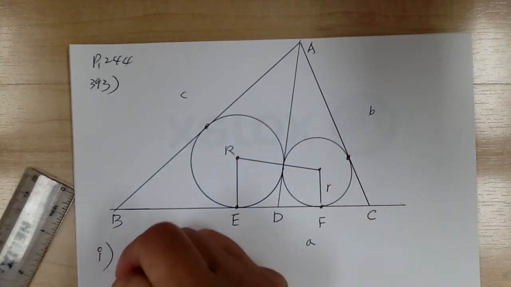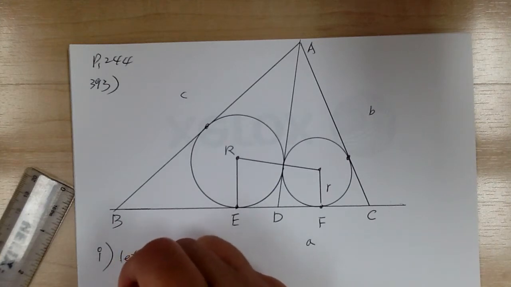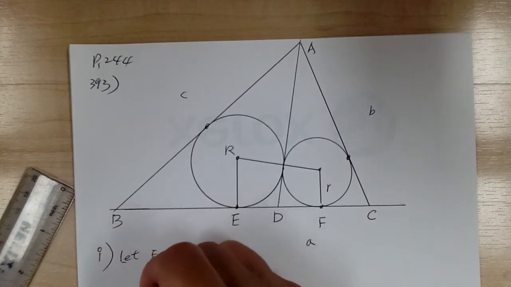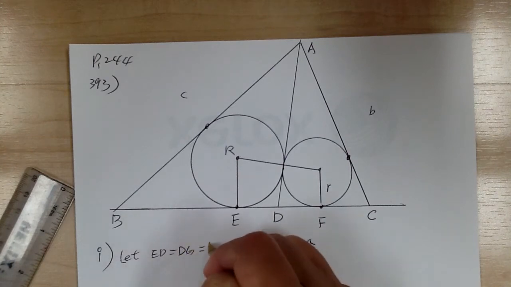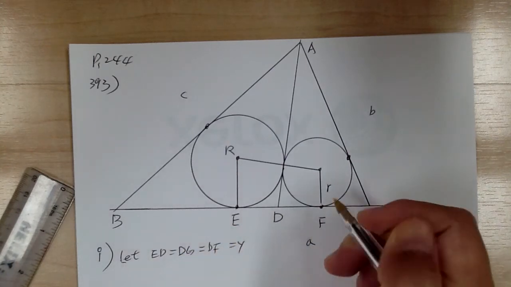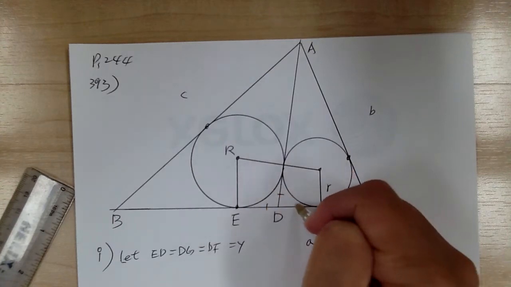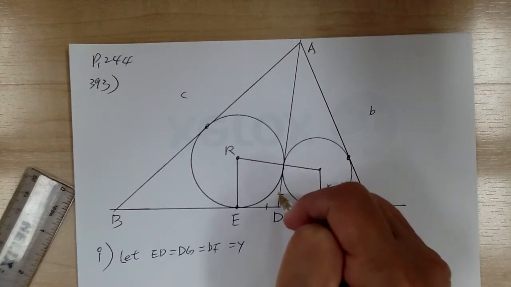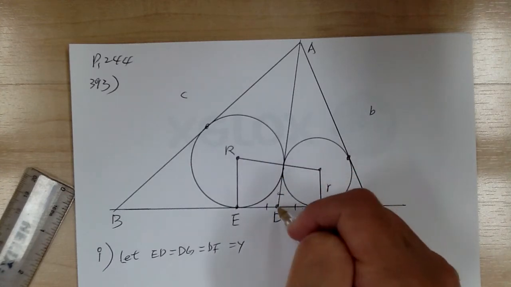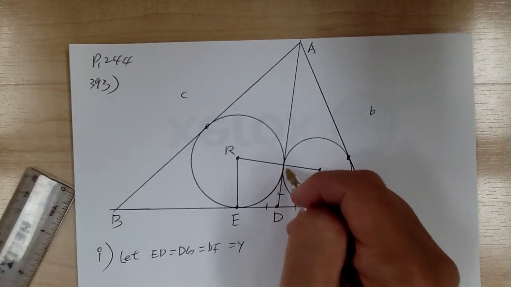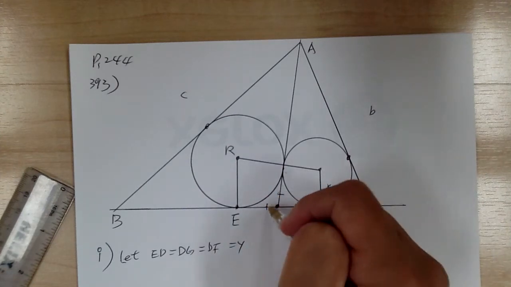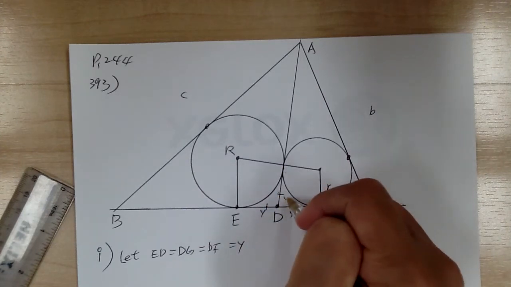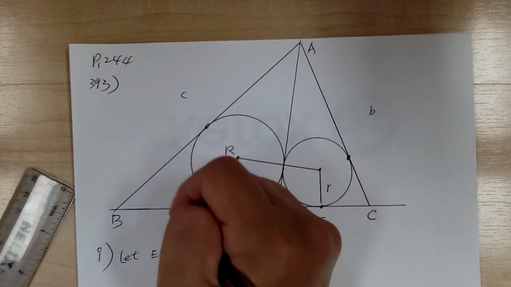Okay, so part 1, let ED equal DG equal DF equal Y. Because these two are congruent because they are tangent to the common point, and these two are congruent because these are tangents to this circle. So all three are congruent. So let's call this Y. And we're going to just label everything.